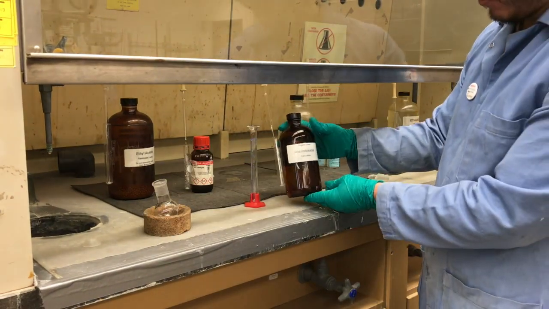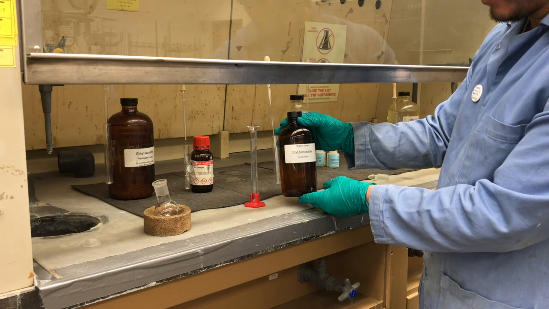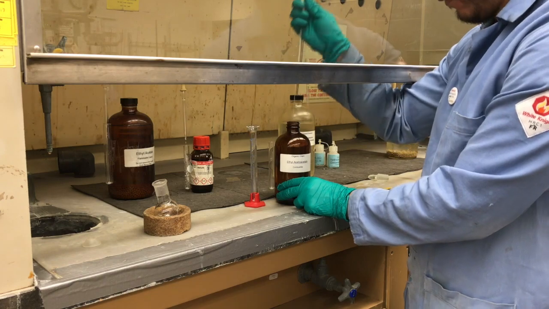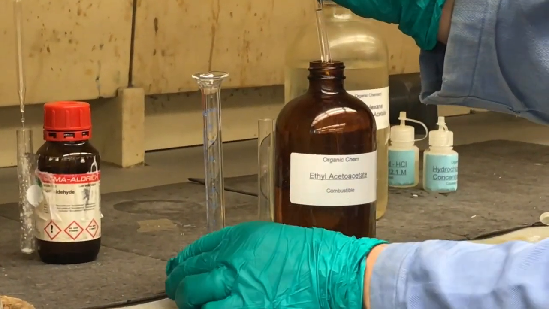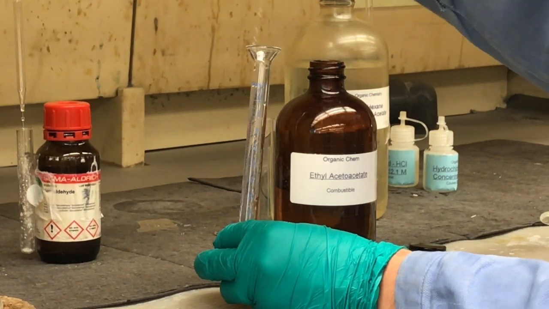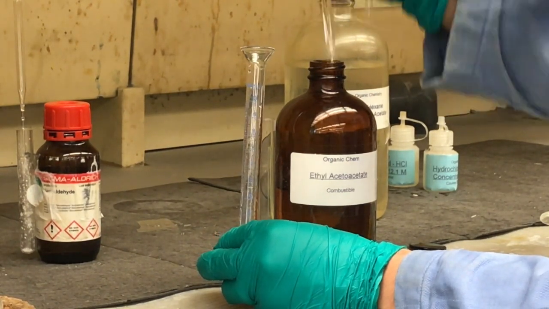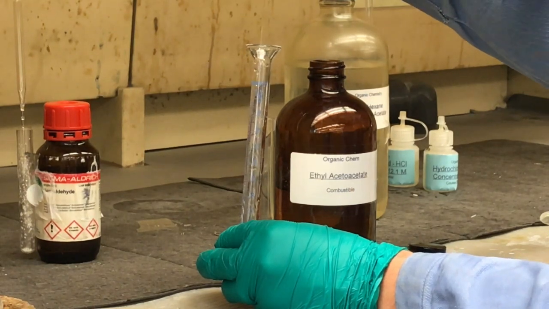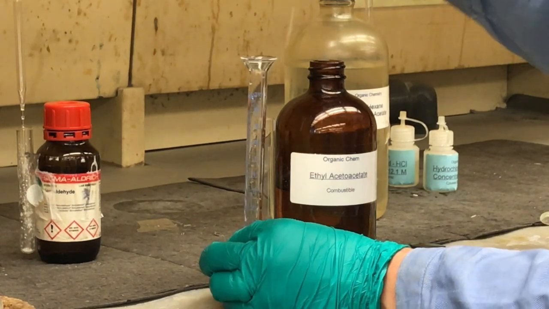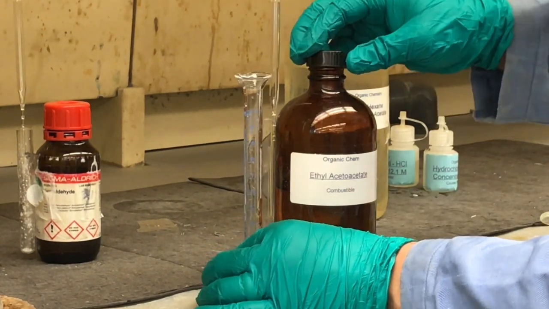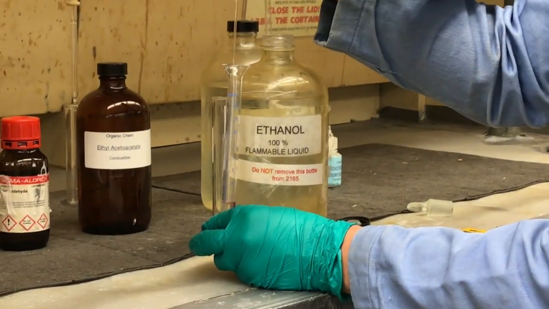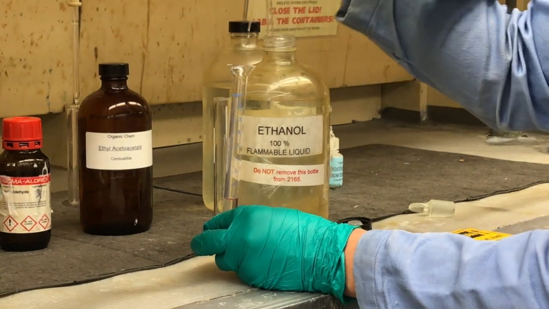Okay, so now we're going to measure out about 2.4 milliliters of ethyl acetoacetate. And lastly, we're going to add 5.0 milliliters of ethanol.